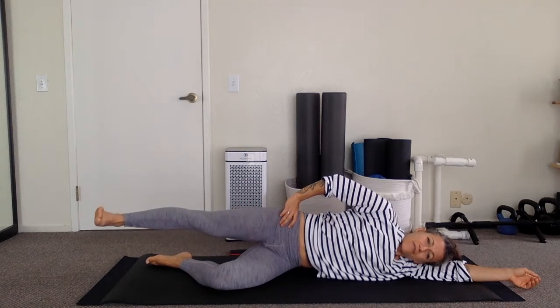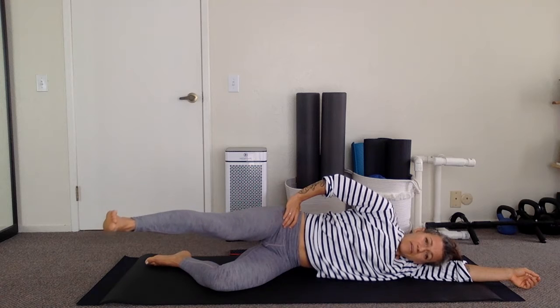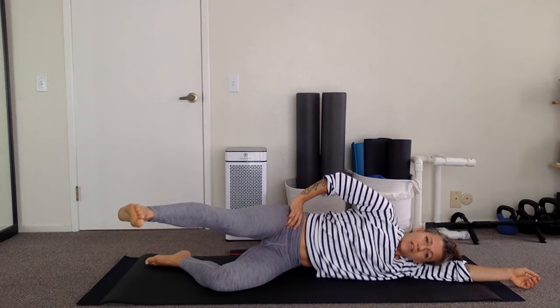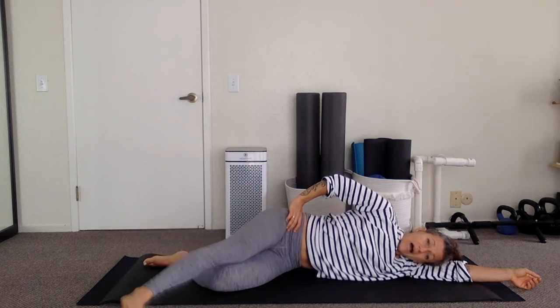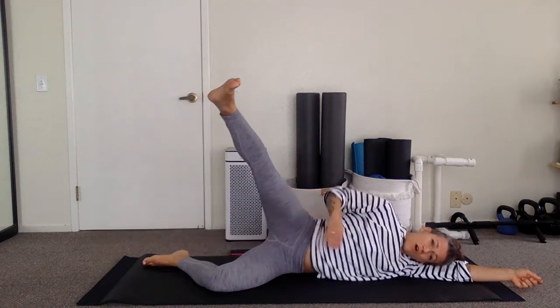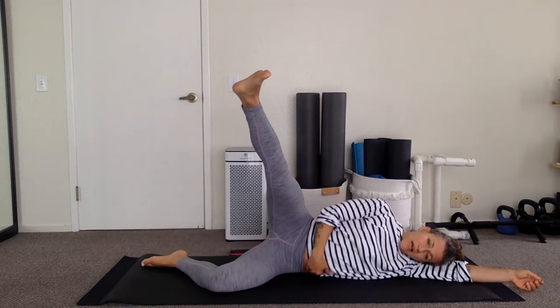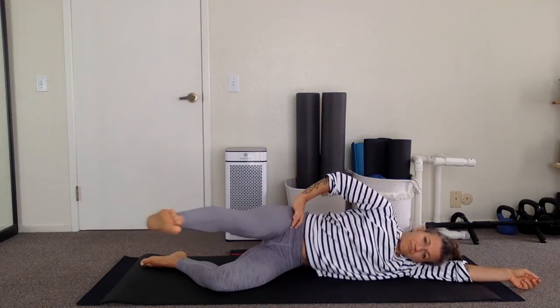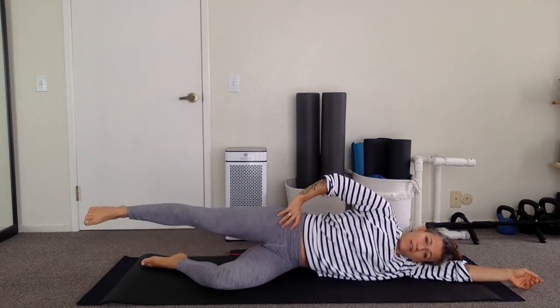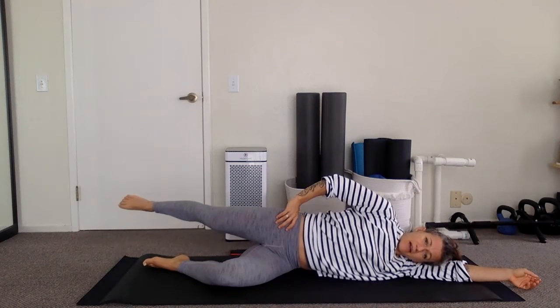You're going to kick the leg forward, and you're going to try to keep the leg hip height, right? So the magic in all these side lying movements is not letting the leg drop down, and not letting the leg lift up so much that you have to roll your side into the mat, right? It's keeping the leg about hip height, maybe a little bit higher. And then sweep the leg back, right?